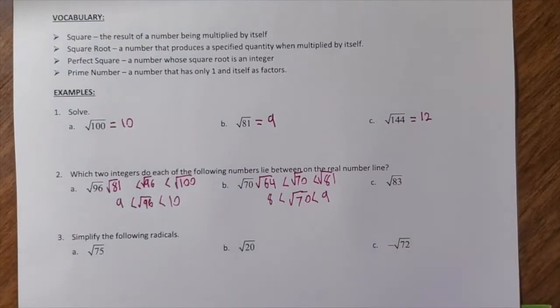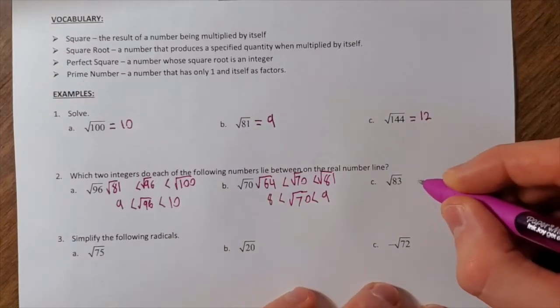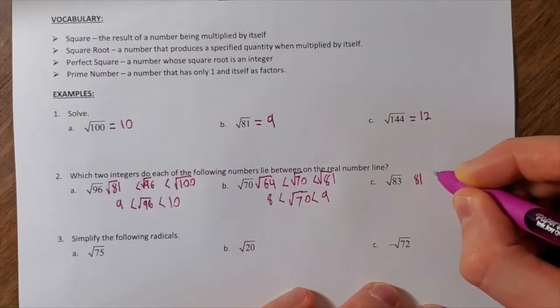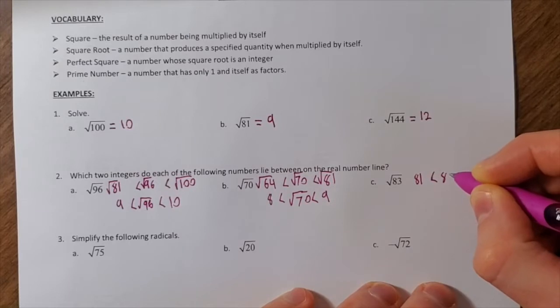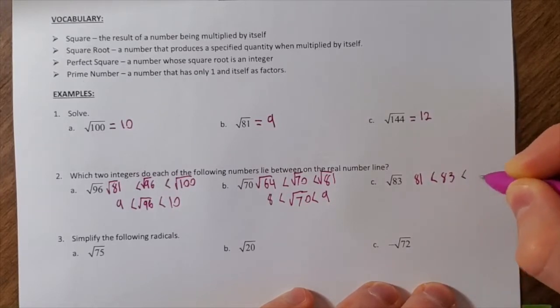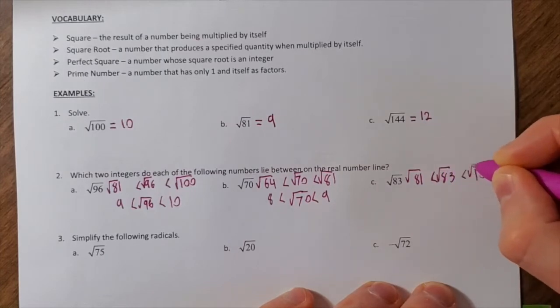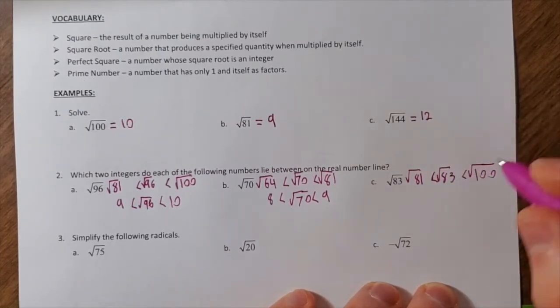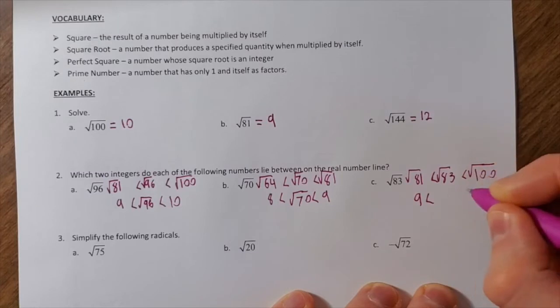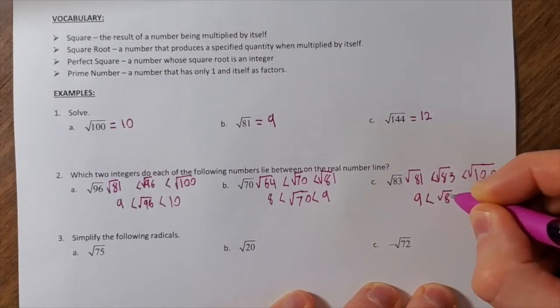Why don't you pause for a moment and just do this last one by yourself, then I'll go over it together with you. So go ahead and do that now. Alright, we can say that 83 is in between 81 and 100, which again makes the square root of 83 in between the square roots of 81 and 100, which simplify down into 9 and 10 again.